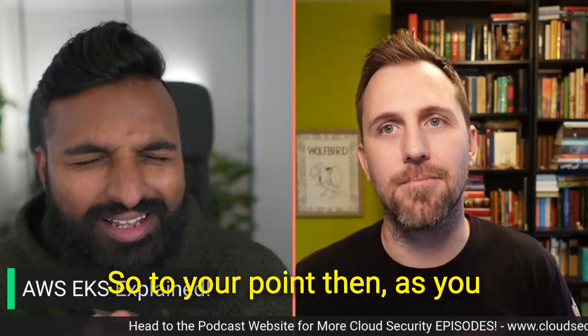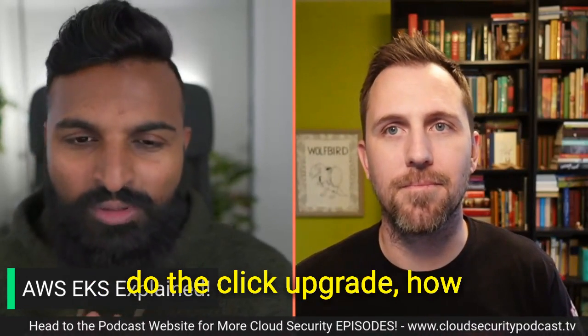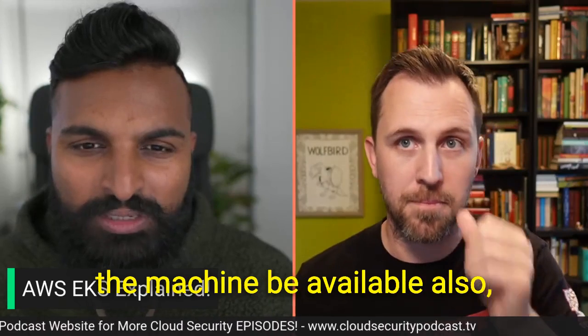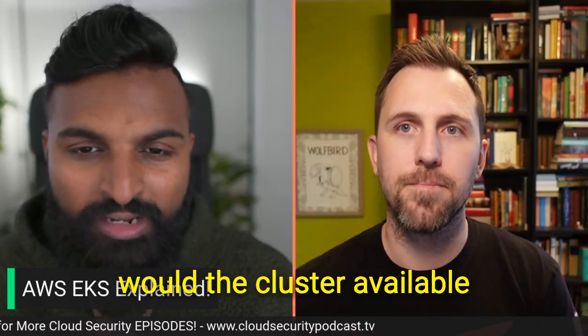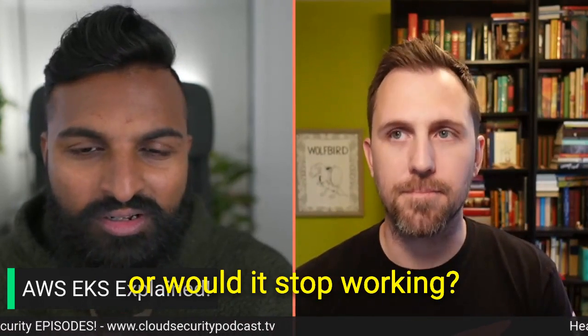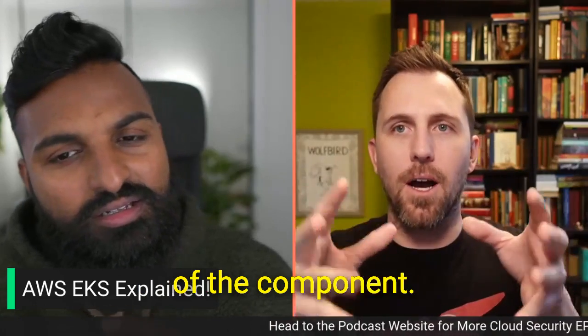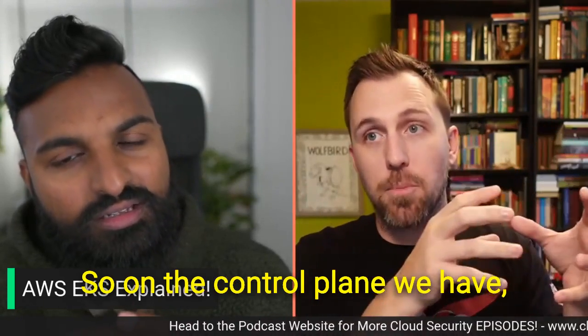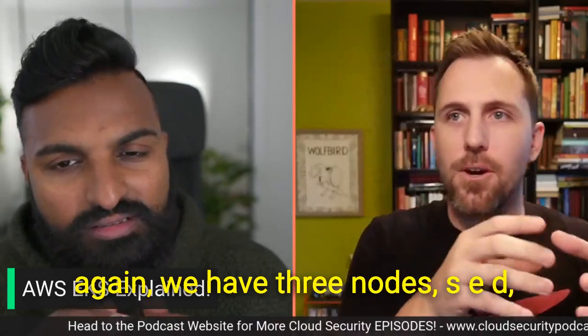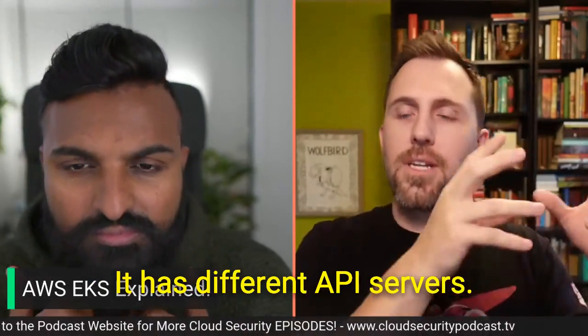So to your point, as you do the click upgrade, however long it takes, would the cluster be available for use while it's upgrading, or would it stop working? Yeah, it's fully available. It does a rolling upgrade of the components. On the control plane, we have 3 nodes of etcd, and it does a rolling upgrade for those. It has different API servers, and it does a rolling upgrade for those.